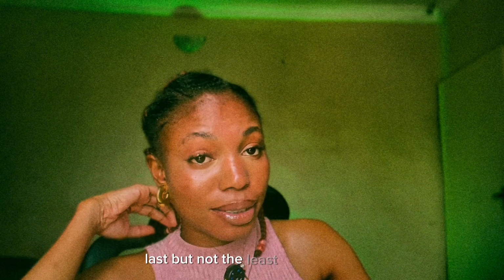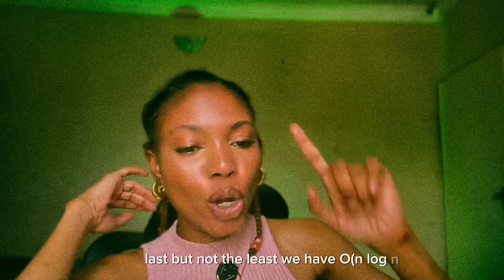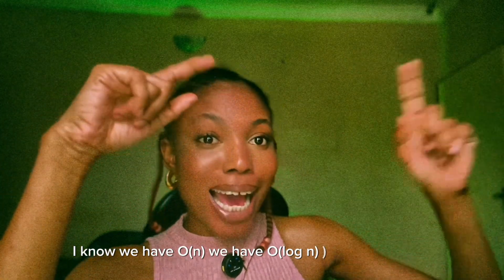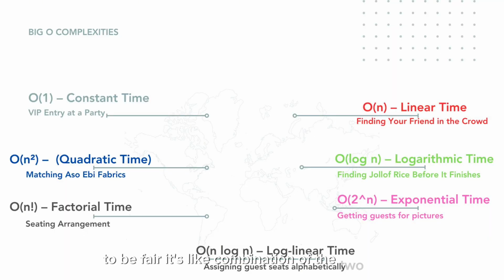Last but not the least, we have O of n log n. I know we have O of n, we have O of log n, and now we have O of n log n. To be fair, it's like a combination of the 2 complexities. O of n plus O of log n equals O of n log n. But it also has its own explanation. It's not that straightforward like that.